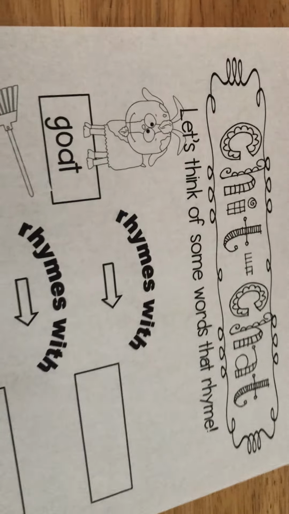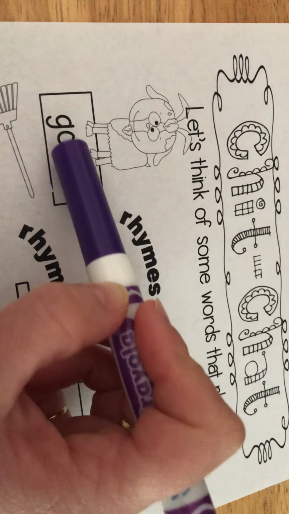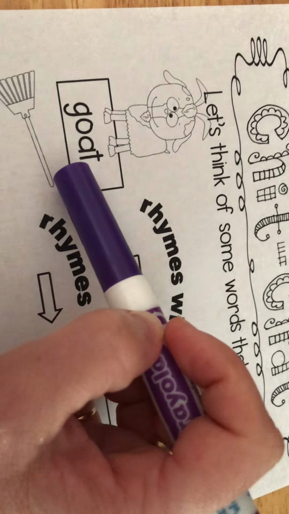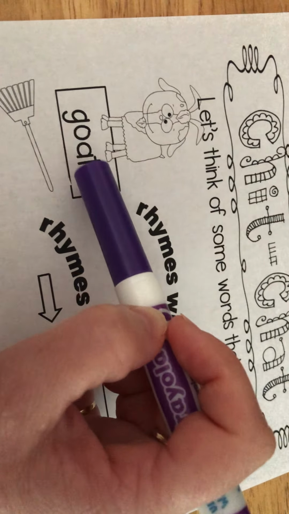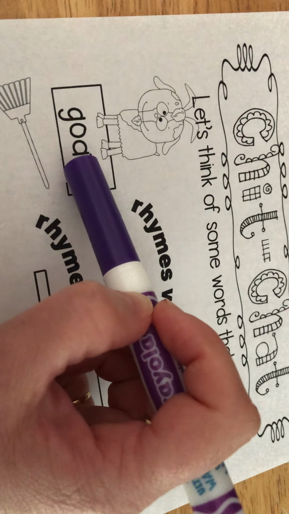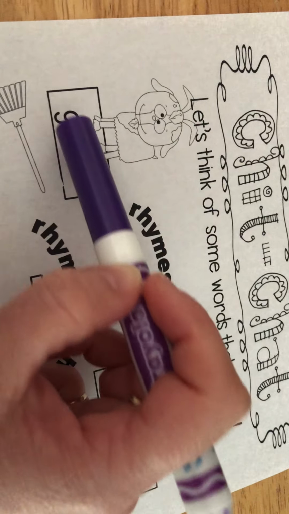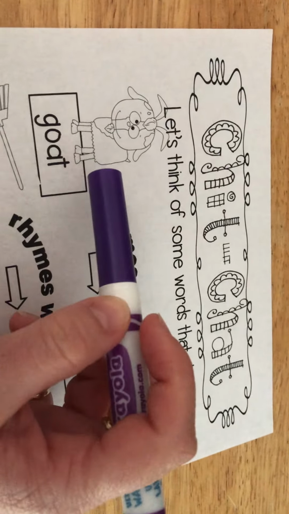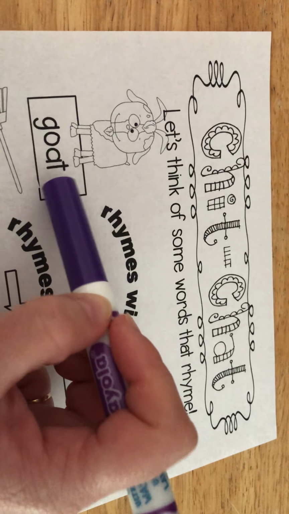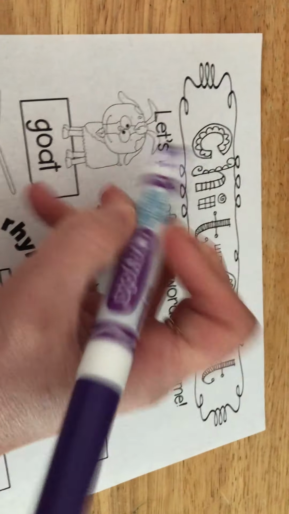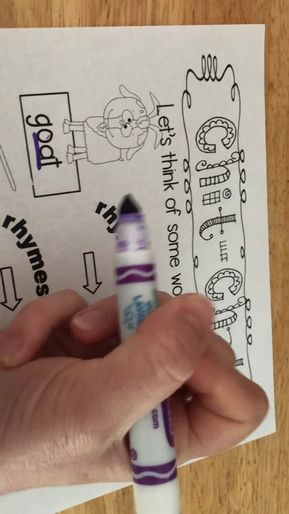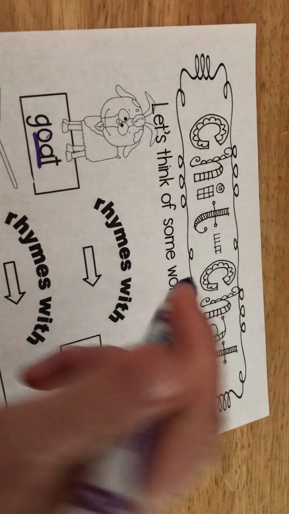And remember, rhyming words can have the same word family part, or it could just be a word that sounds like the word, the middle and the ending part. So remember, it's not always going to have the same spelling, but I'm going to probably stick to my word families today with this word. So goat. So I'm going to actually underline the O, the A, and the T. And what do you notice about OA?